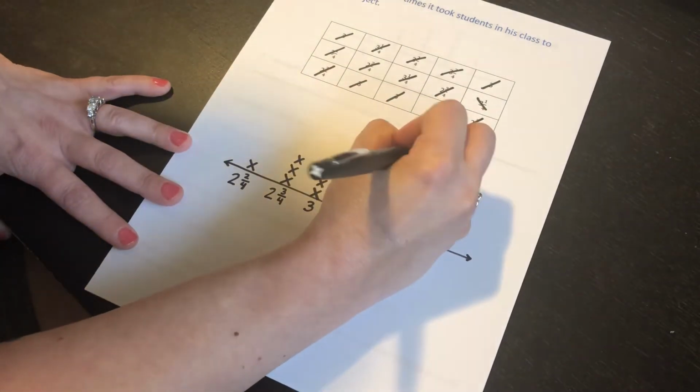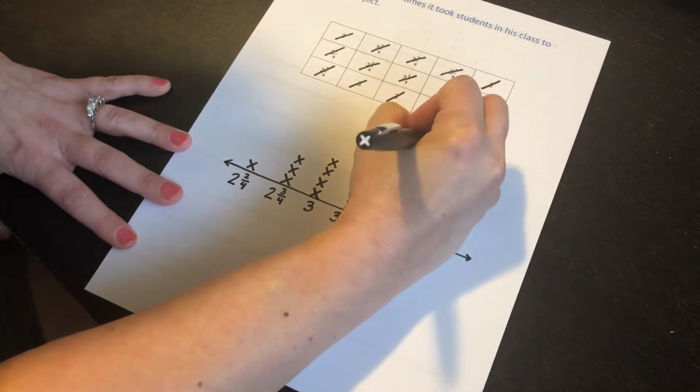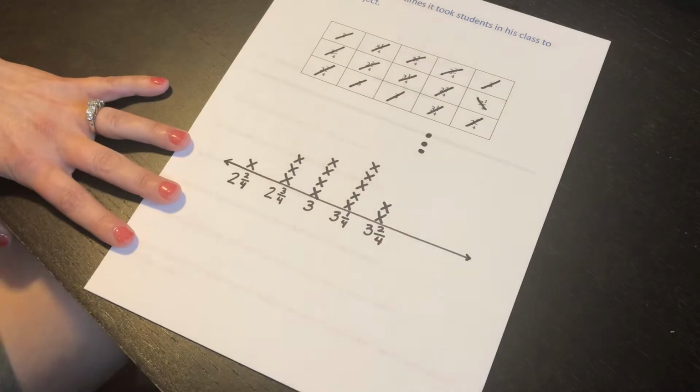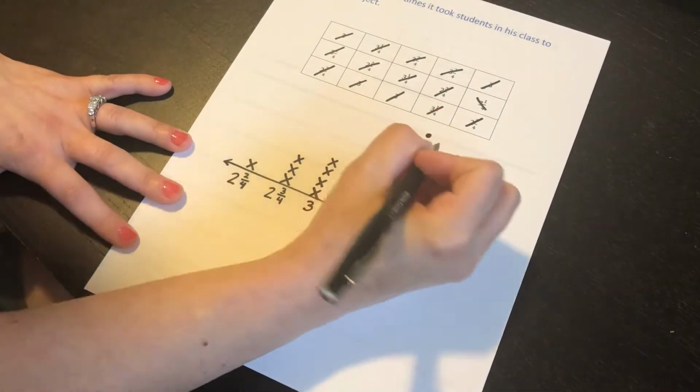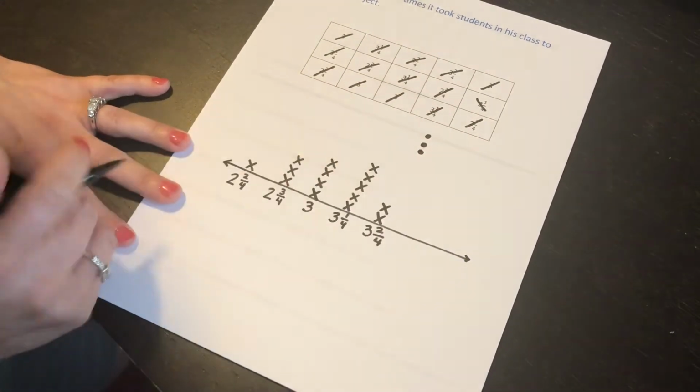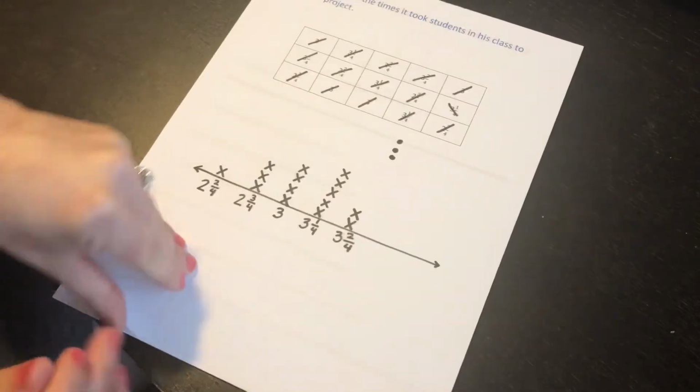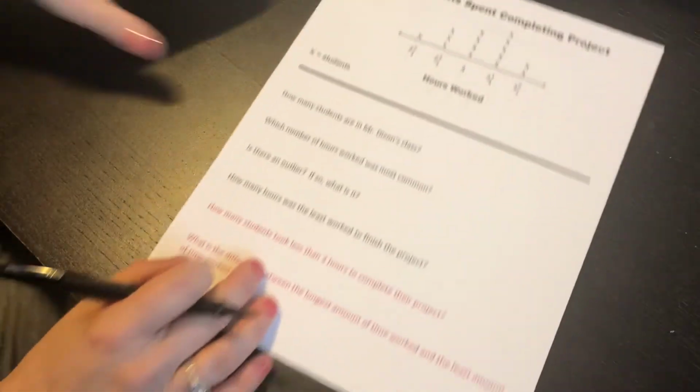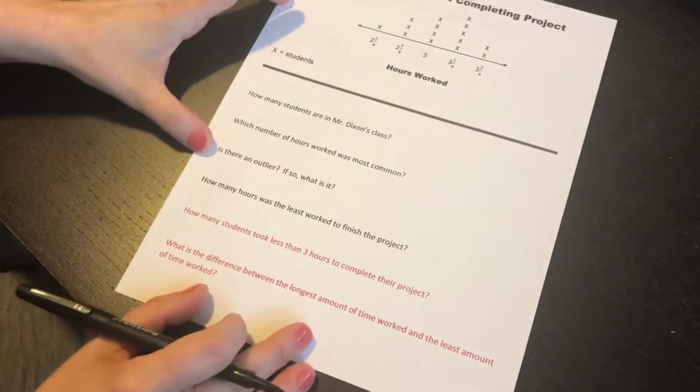Now, some people put large dots instead of X's. Those are fine, and you'll see that in today's assessment. So dots are just as fine as X's. All right, let's go ahead and practice these questions again.